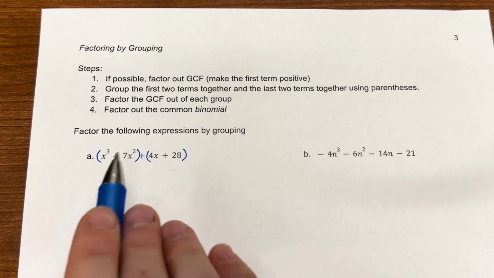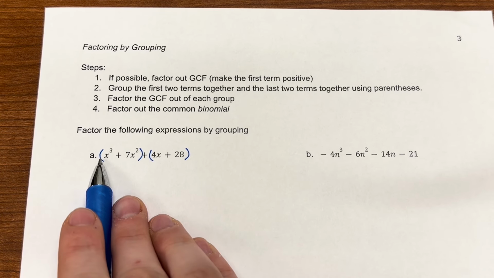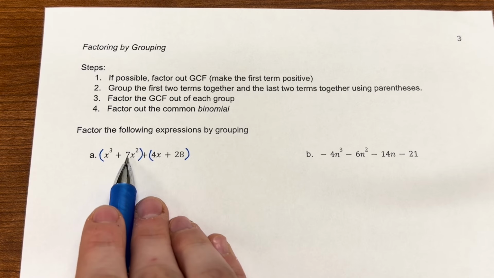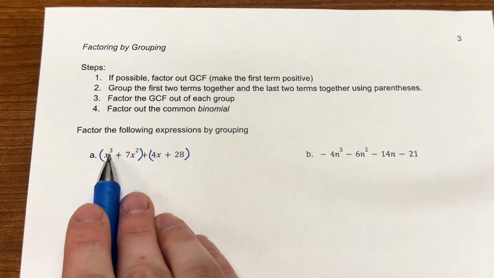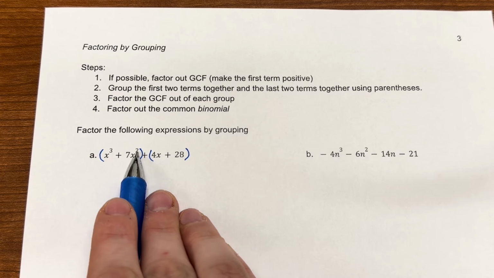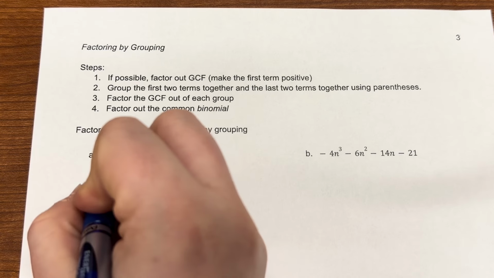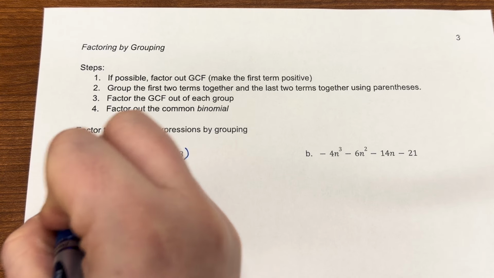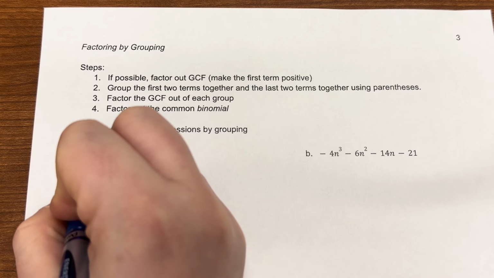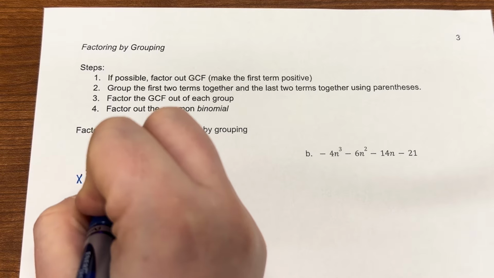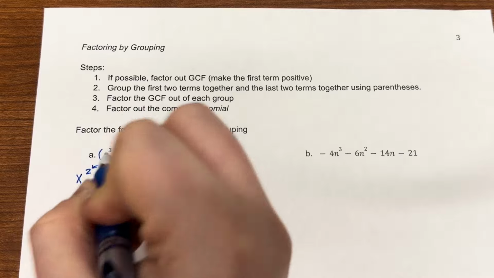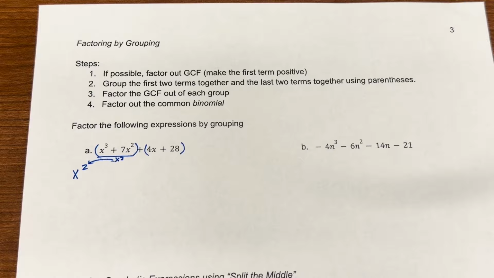What do they have in common? Our GCF here, we don't have, for the number, we have a 1 and a 7, so we aren't going to have anything to do with that. But for our variables, we've got an x cubed, so 3 x's, and we've got an x squared, so 2 x's. So that means our GCF is going to be x squared. And just like before, we're going to write that out in front, and then it's going to be like we're dividing by that. So you're dividing by that GCF, and you're pulling it out in the front.